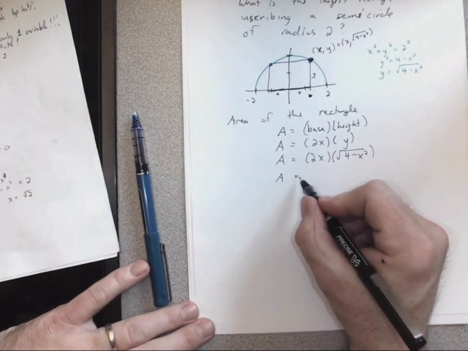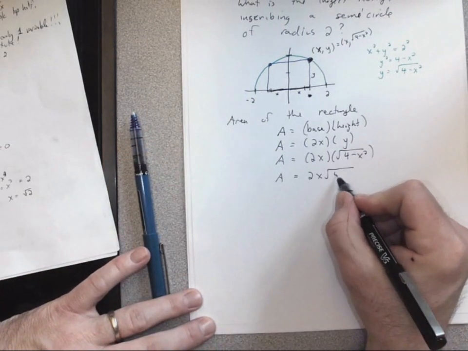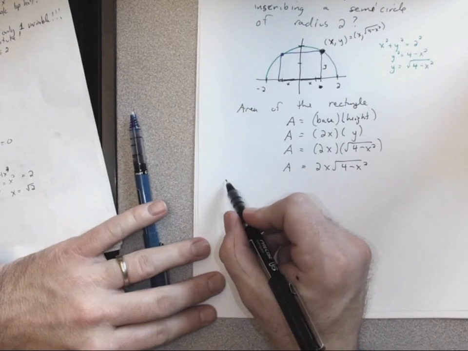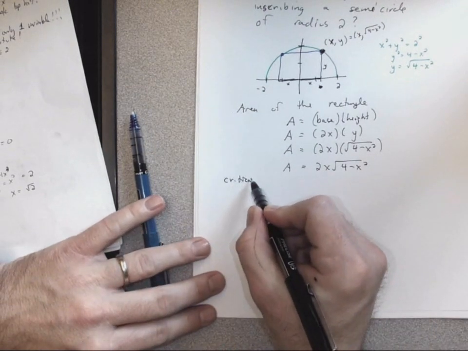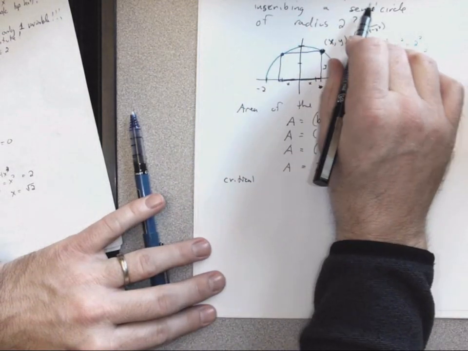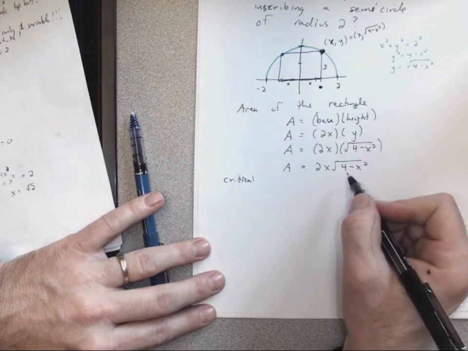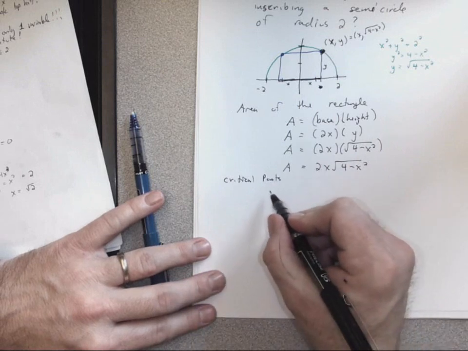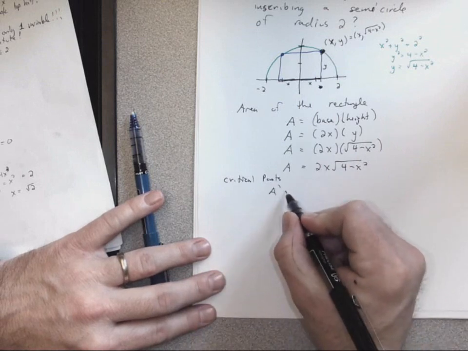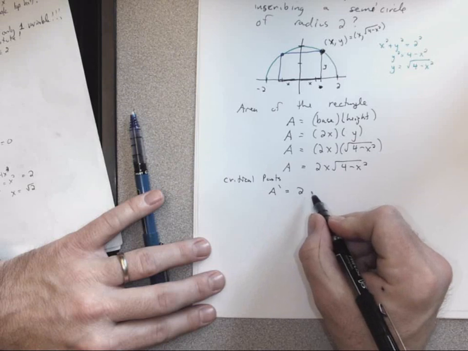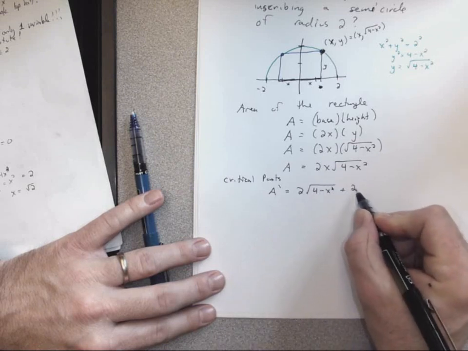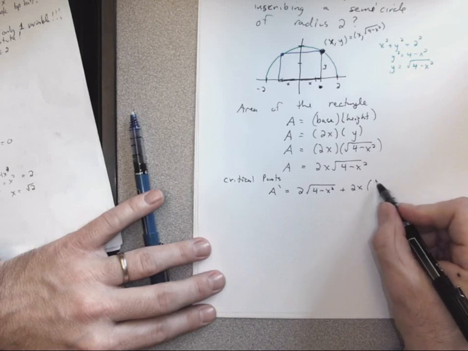So our area is equal to 2x times the square root of 4 minus x squared. Now, if I want to find the critical values, because we're asking for the largest rectangle, I need to take the derivative. So A prime: derivative of the first times the second plus the first times the derivative of the second.